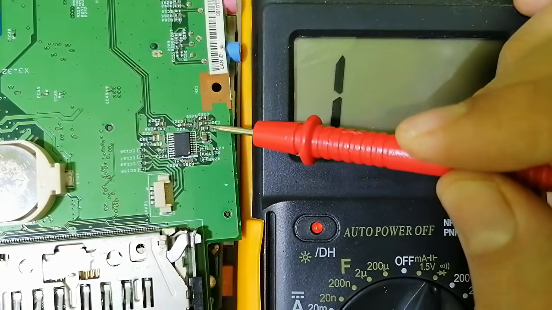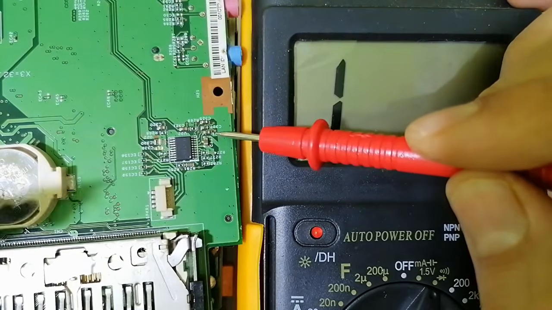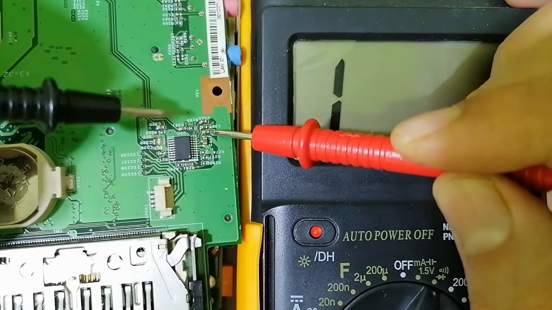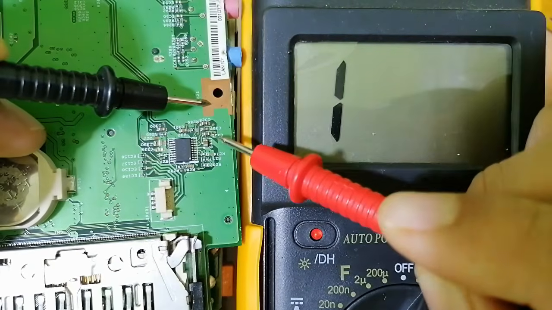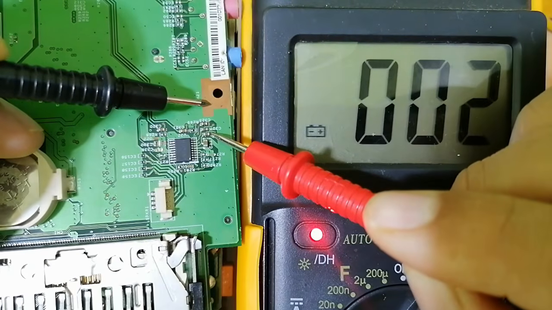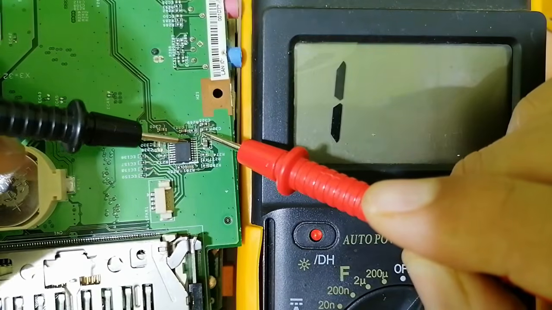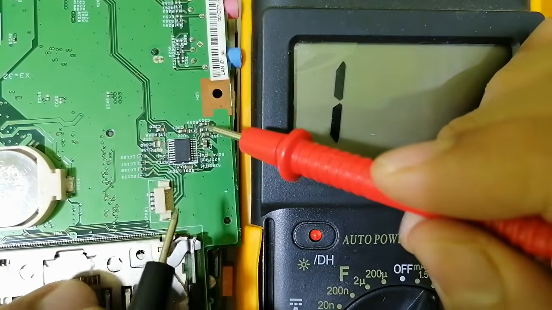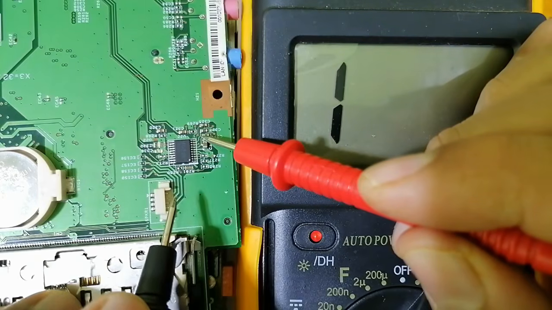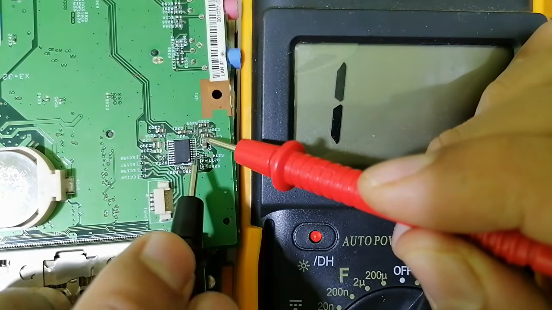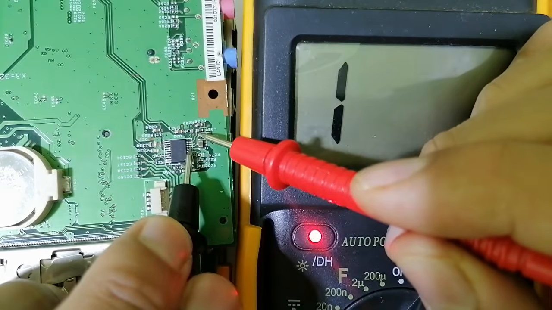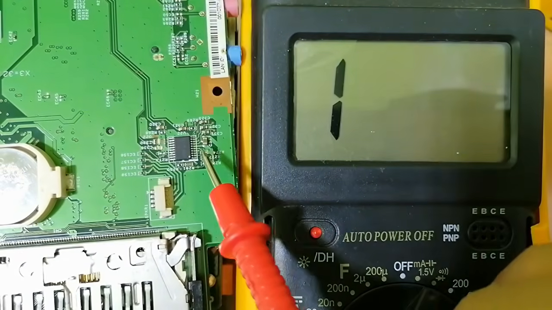Let's check this one, for example. This ceramic capacitor also, as you can see, this pin is connected to the ground in this terminal, and this terminal of this capacitor is connected to the IC over here. Do you see the path?